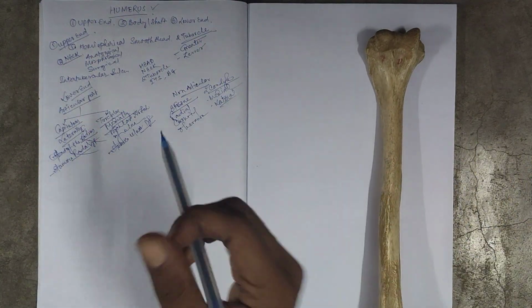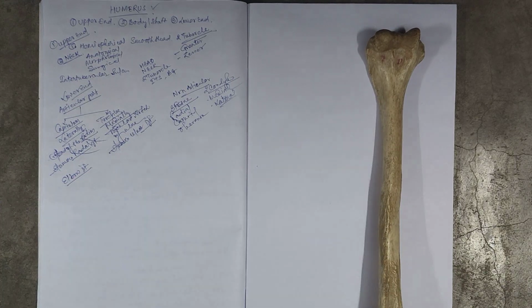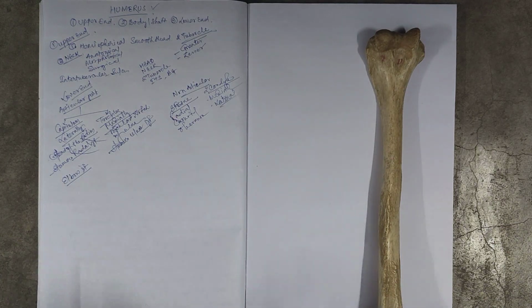Now we will discuss the elbow joint, how the elbow joint is formed. The elbow joint consists of three joints. Okay.